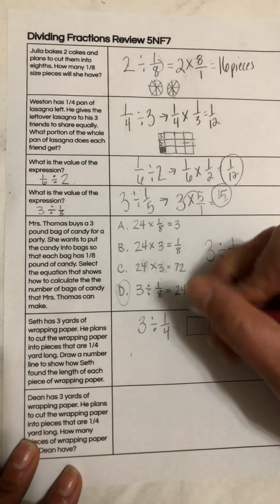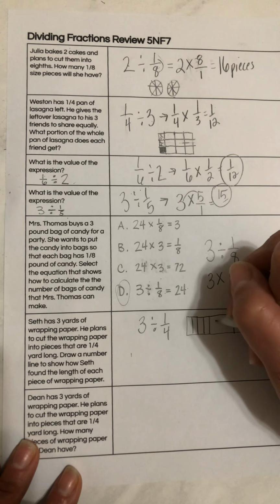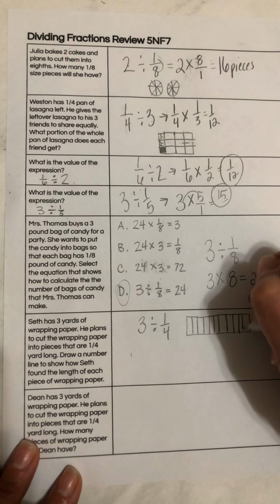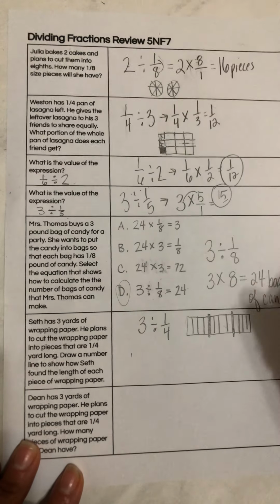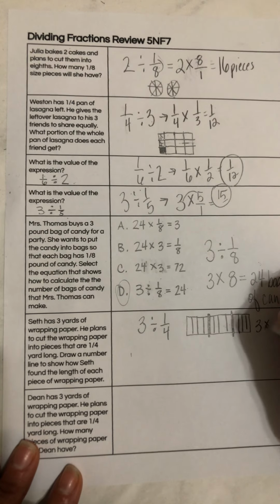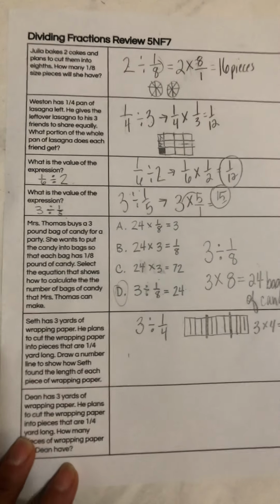So here's my 3 wholes. Each one of these gets split into fourths. You can draw 1, 2, 3, 4. That's my first whole. 1, 2, 3, 4, and that's my second, right? So I have a total of 12 pieces because 3 times 4 equals 12, right?